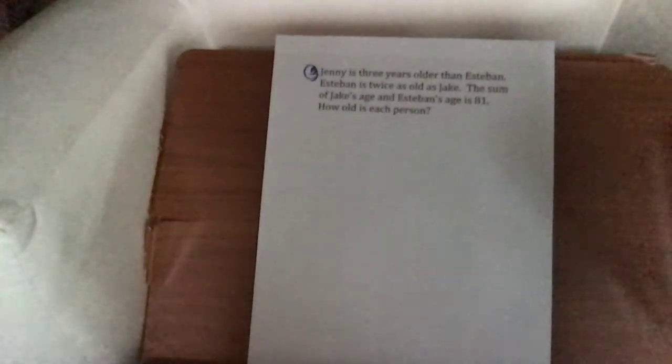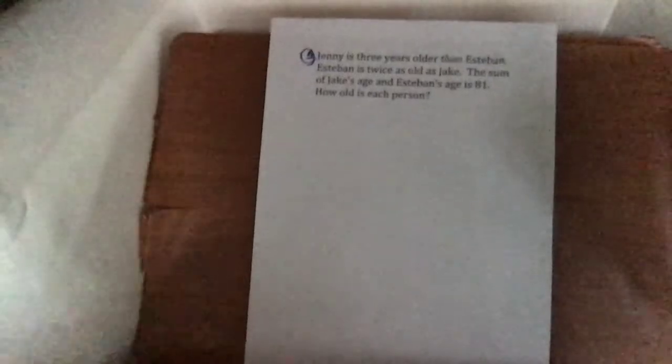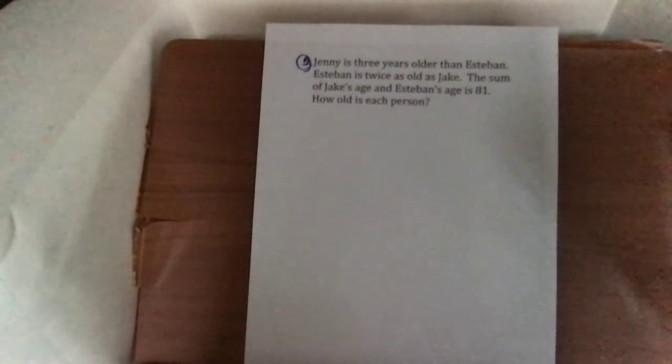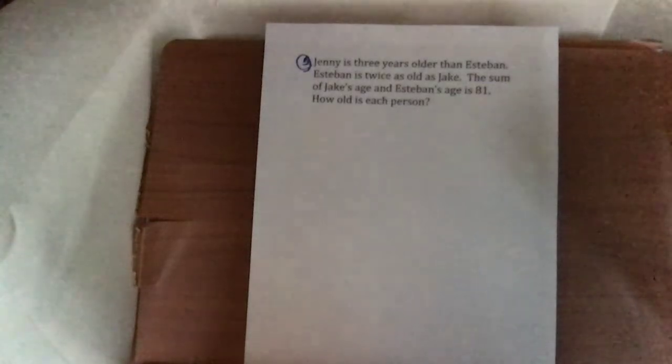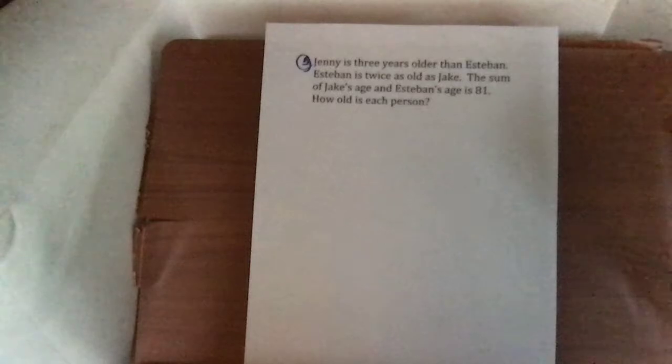And one more problem, and this involves ages. Okay, age problems. Jenny is 3 years older than Esteban. Esteban is twice as old as Jake. And the sum of Jake's age and Esteban's age is 81.